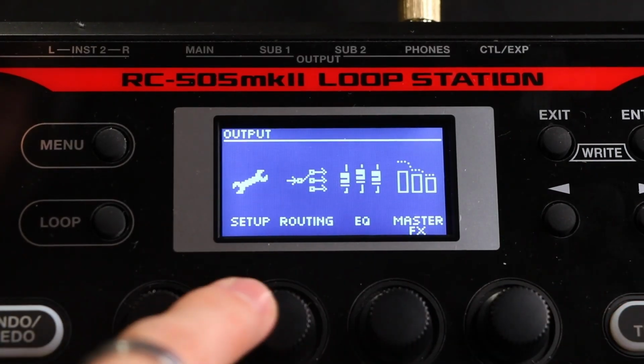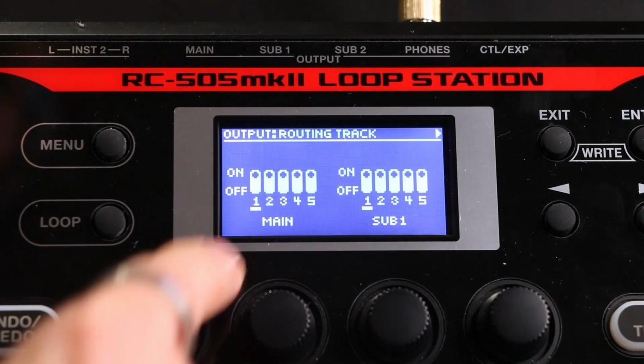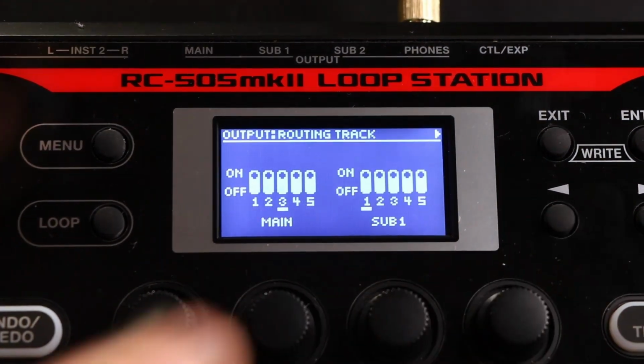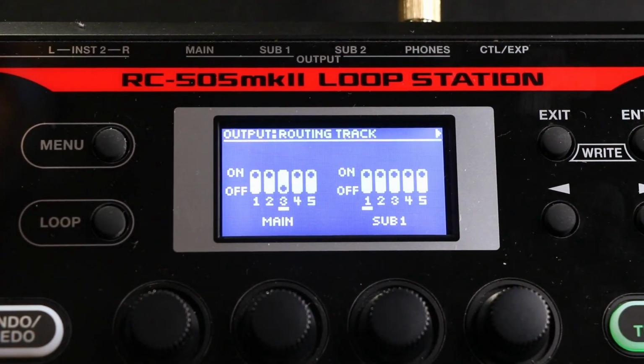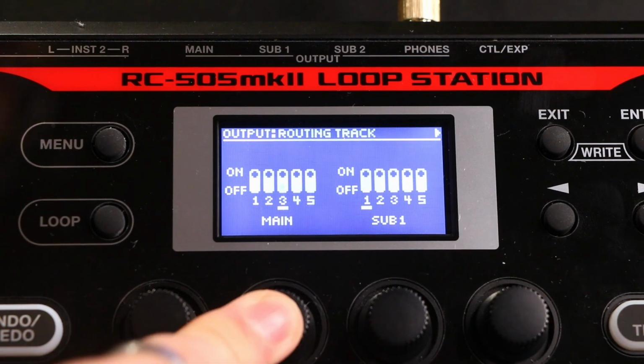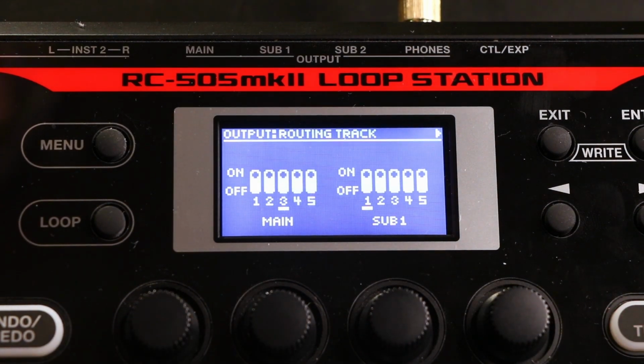If we go back, we have the routing. We can route the tracks, main, sub 1 and sub 2. If you disable any of those outputs, then the track effects will not go on this output anymore either. So I would recommend keeping them on if you use track effects.